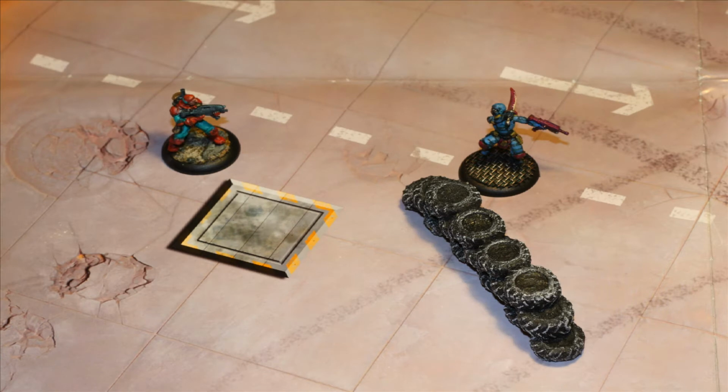Before we get into the actions, let's briefly discuss line of sight. If you can see the base of the model from the model performing the action, you have line of sight. Currently in the example, both the CCC model and the Kemvar model have line of sight to each other.